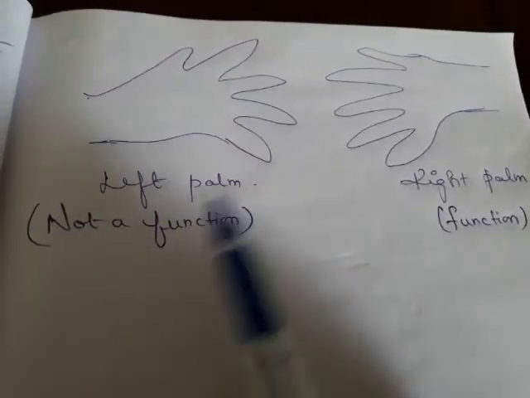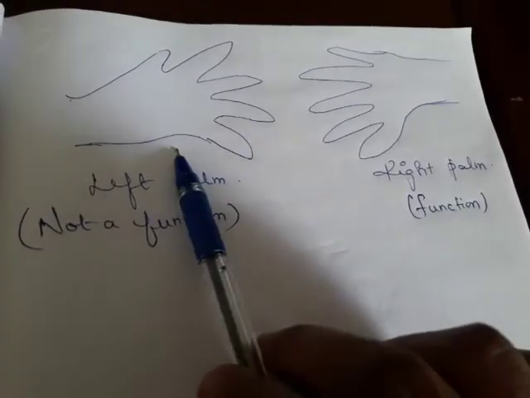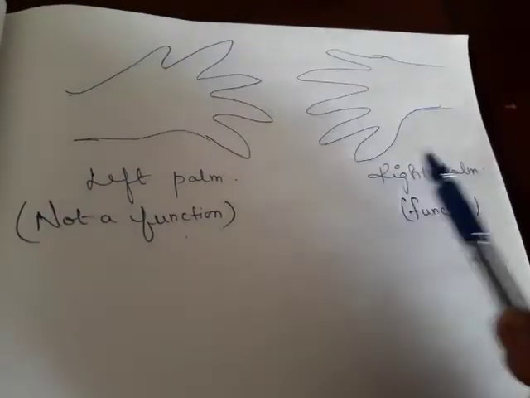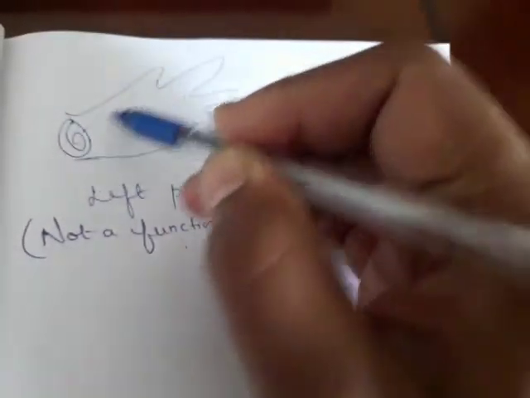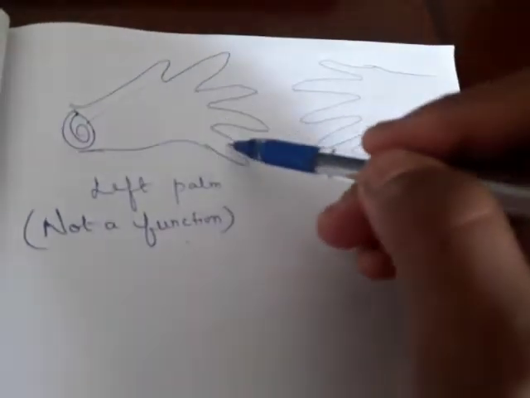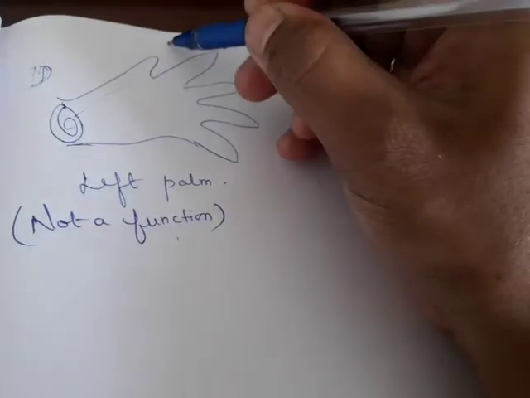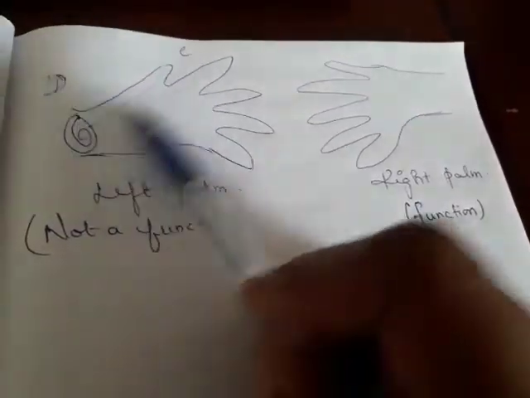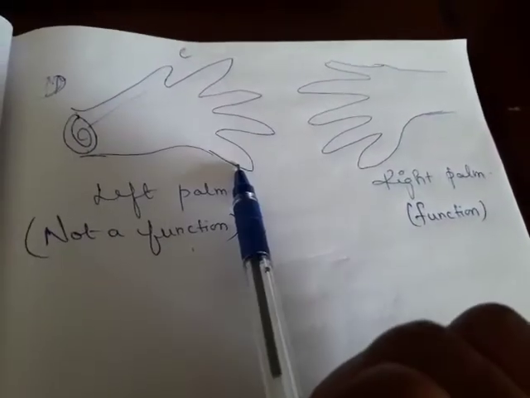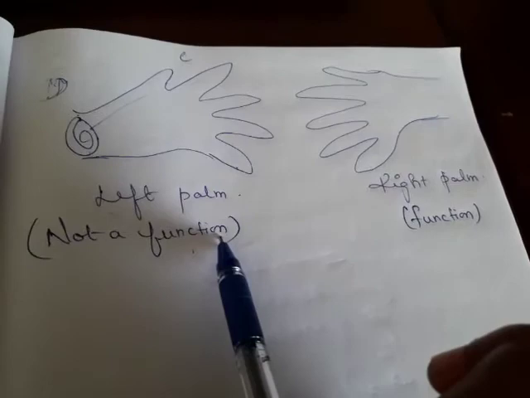Let me give you a simple clue to remember. See, your left palm is not a function, but your right palm is a function. What is your left palm? Here one point diverges to 5 different things, which means this is your domain and this is your codomain. So one element in your domain maps to 5 different elements in your codomain. That is not possible. That is not a function.